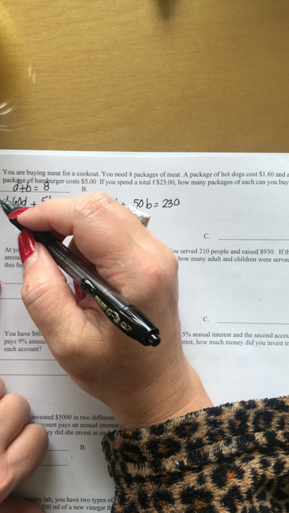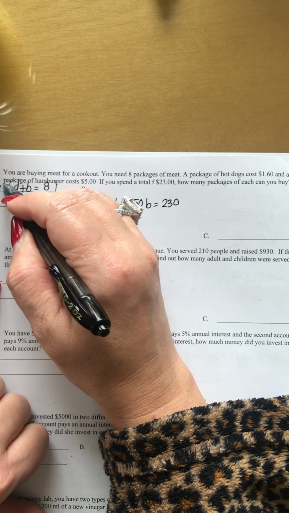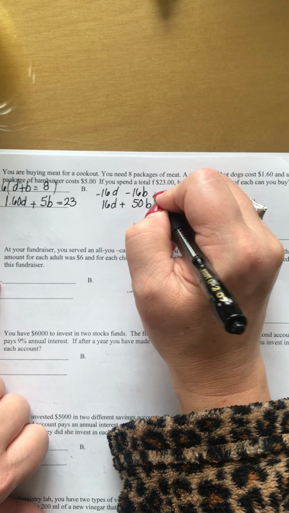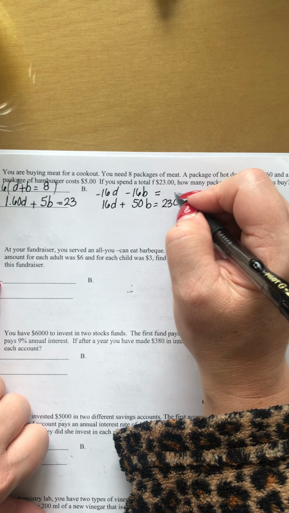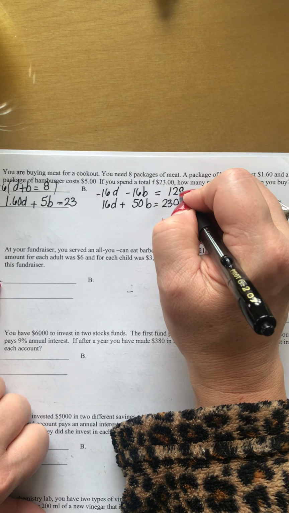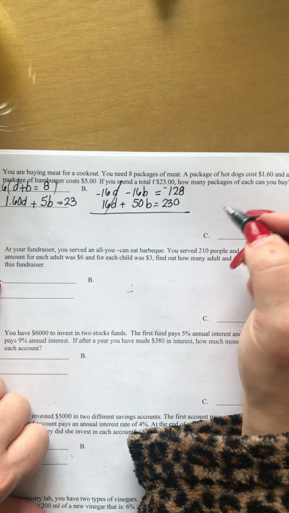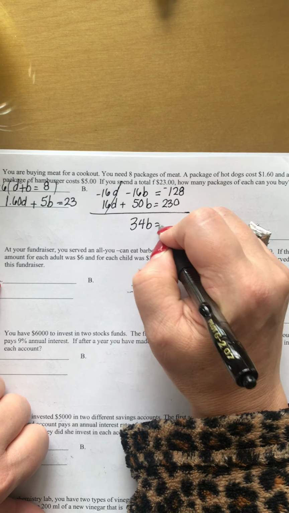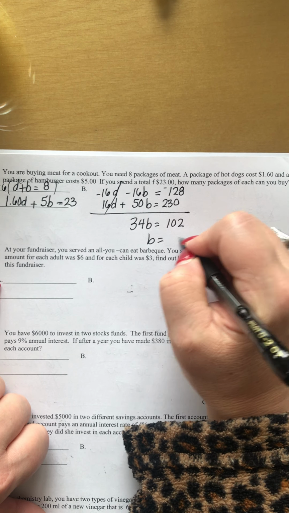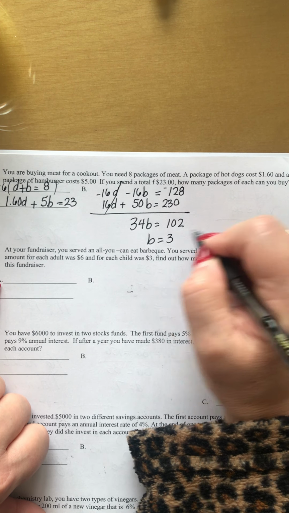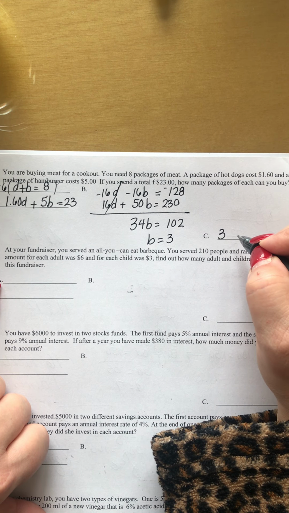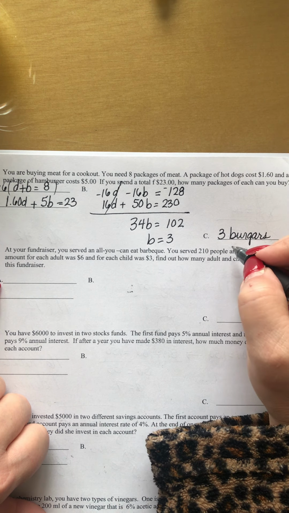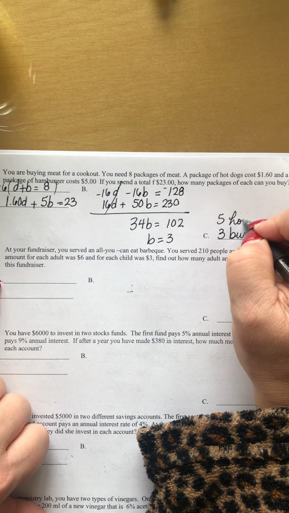And I'm going to multiply the top equation by negative 16. Negative 16D minus 16B equals 16 times 8 is 128, but it's negative. And we are going to get 34B equals 102. And 102 divided by 34 is 3. So 3 burgers and 5 hot dogs.